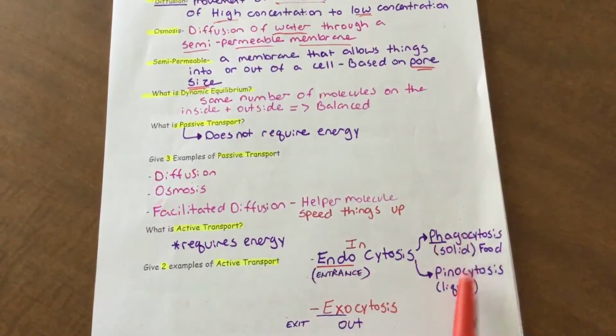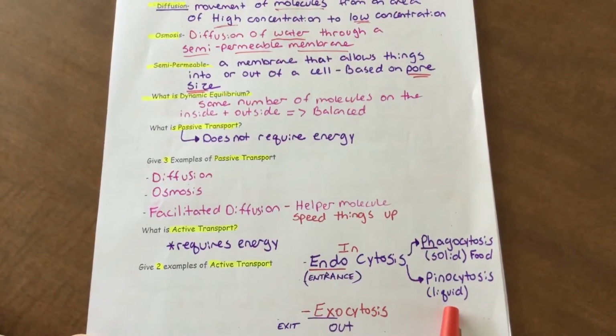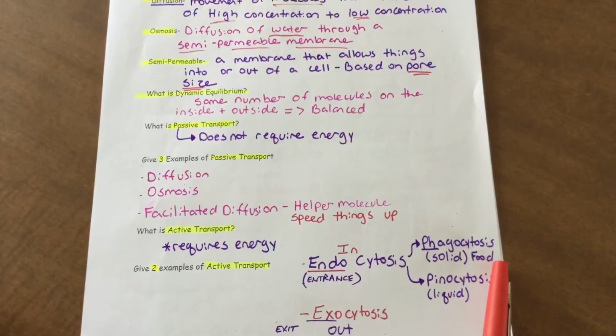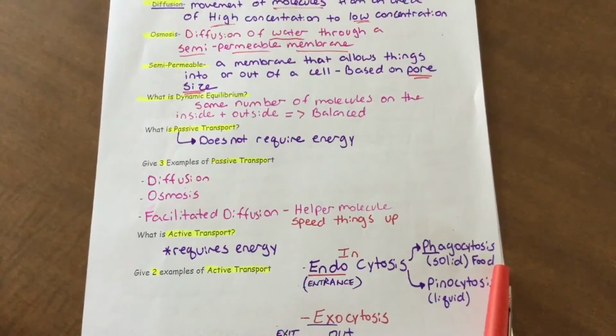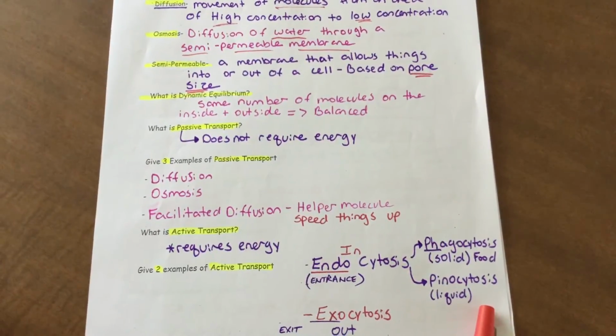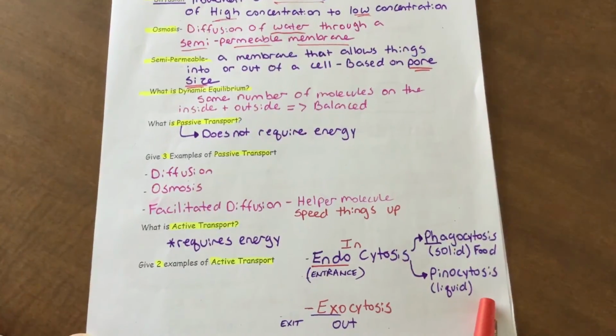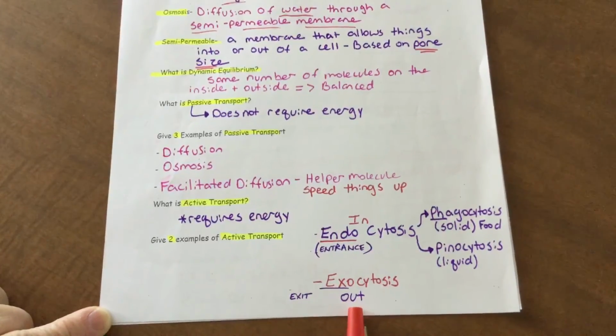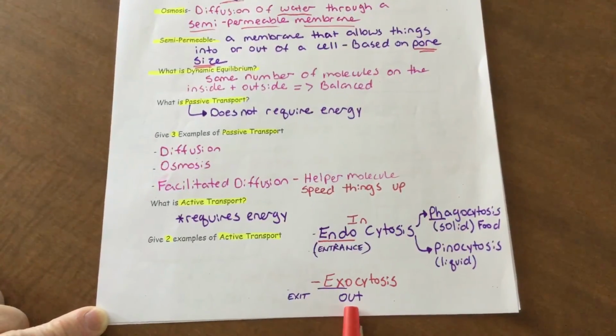This is bringing in large particles that can't fit through the cell membrane, and as a result, they need energy to do this. Phagocytosis brings in solid particles like food, and pinocytosis brings in liquid particles like big gulps of water. The opposite of this would be removal of waste products through the process of exocytosis. Exo means out or exit.